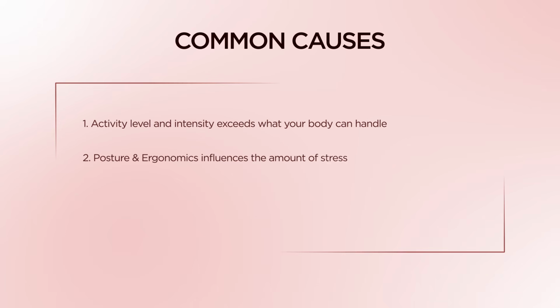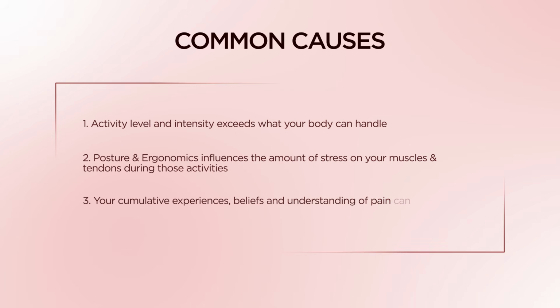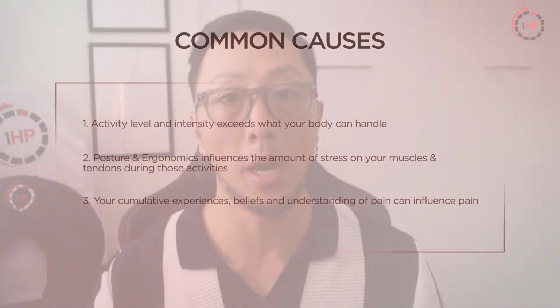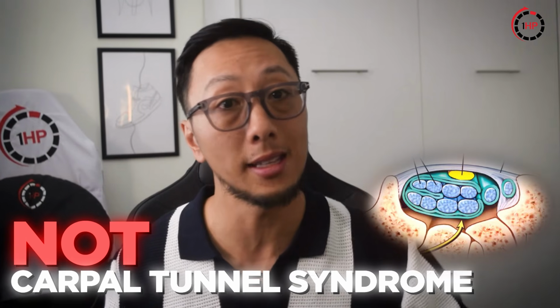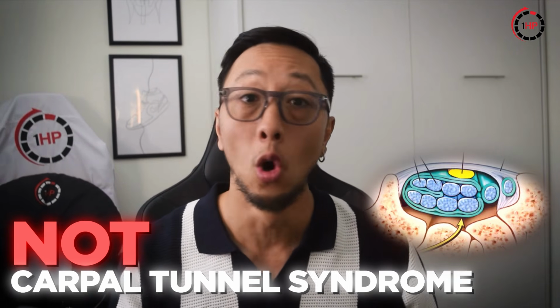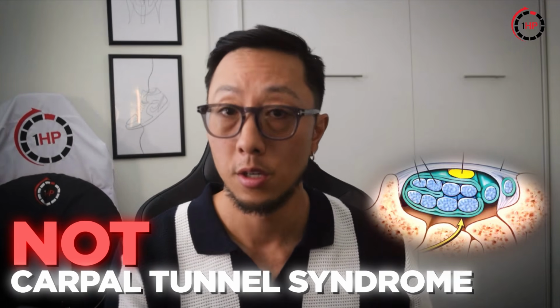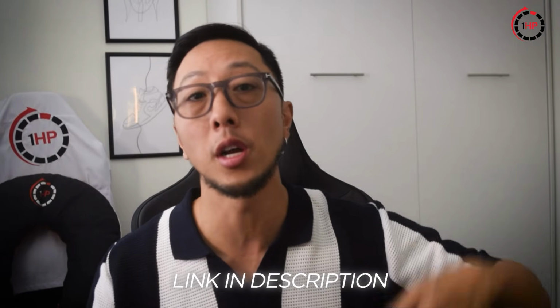Posture and ergonomics influence the amount of stress on your muscles and tendons during those activities. Third, your cumulative experiences, beliefs, and understanding of pain can influence pain. And as a quick reminder, this pain pattern is definitely not carpal tunnel syndrome. Why? Because it involves pain that does not even involve the tendons or nerve within the carpal tunnel. You can watch this video here to learn a lot more.